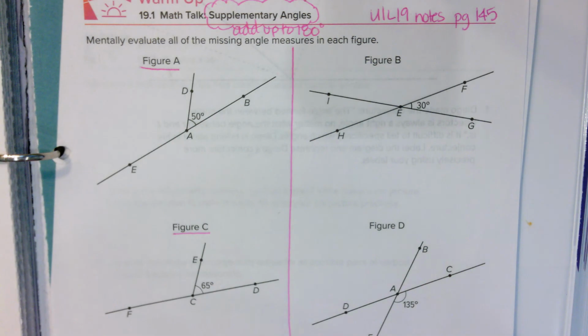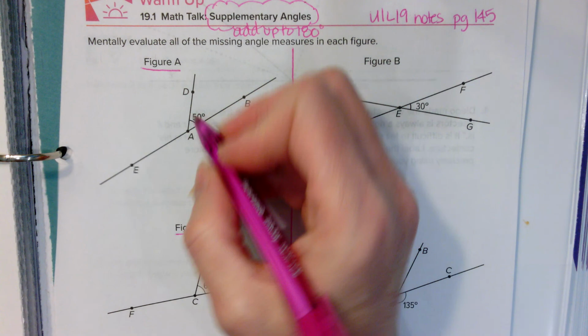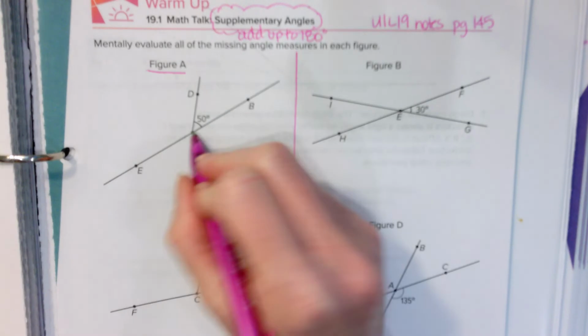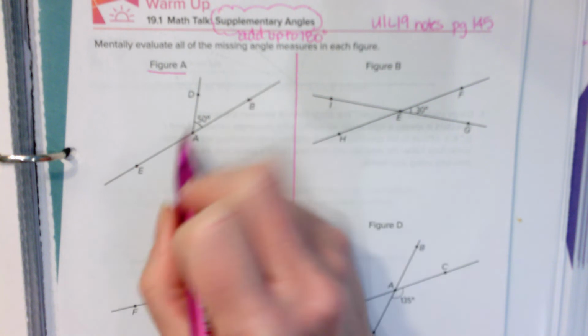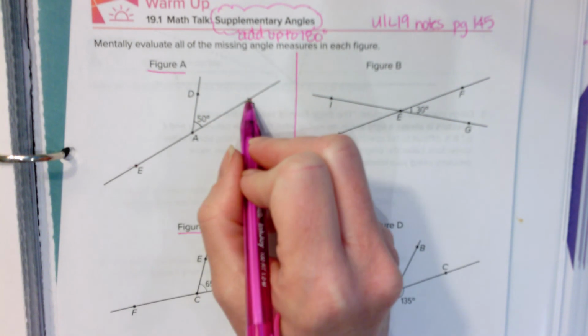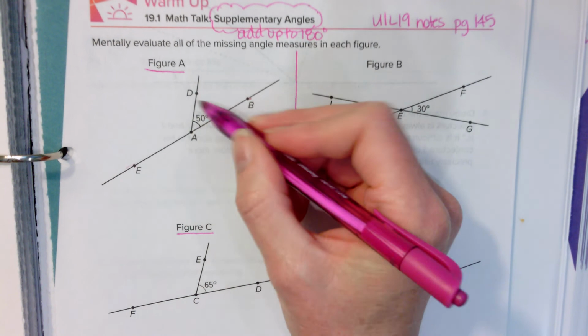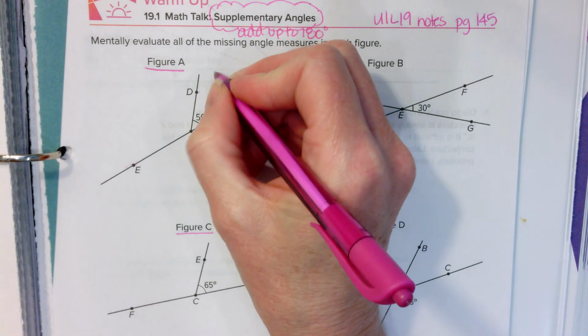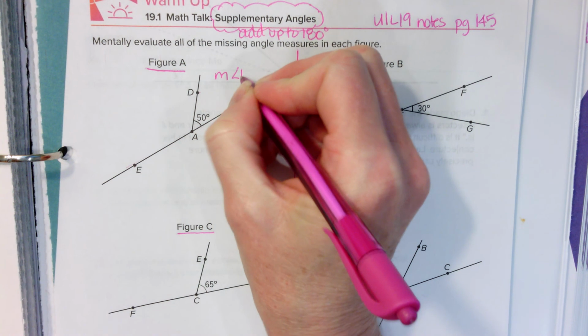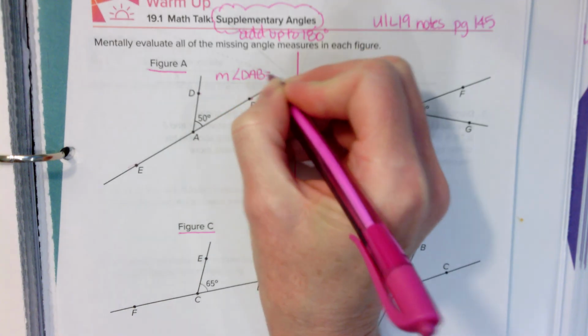So let's take a look. This is a straight line. EAB would be a straight line, and straight lines always add up to 180 degrees. So we could say that the measure of angle DAB is 50 degrees.